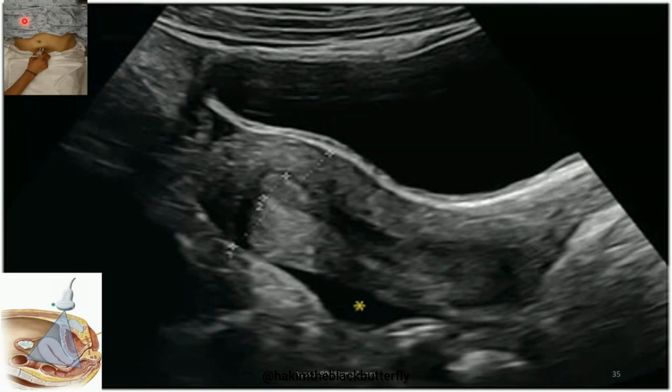Or if she doesn't have a protruding abdomen and the fluid is so much and she's not in her cycles, obviously you can conclude that she has a pelvic inflammatory disease.